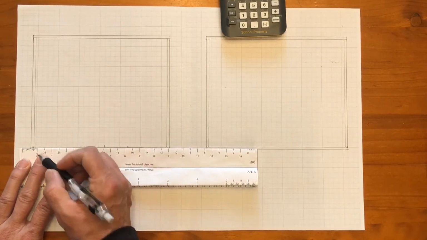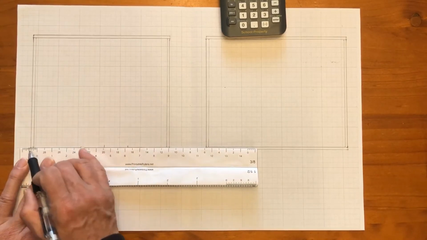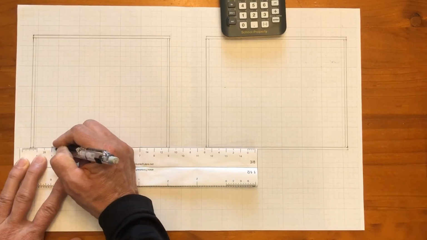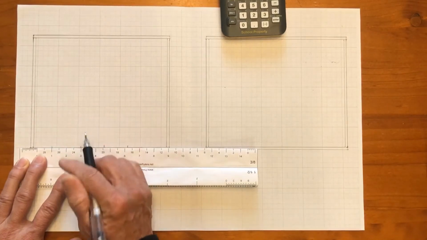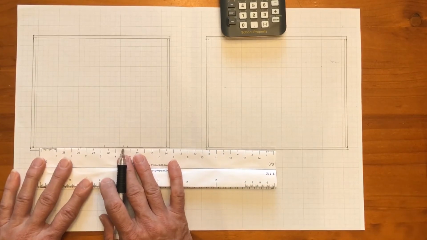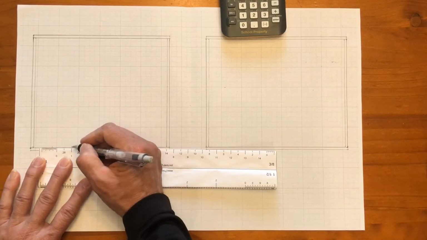And I can actually leave that there because that's 4 inches right there. And so 1 foot 4 inches, that's going to be the center of that stud. And 1 foot 4 inches, that's going to be the center of that stud.